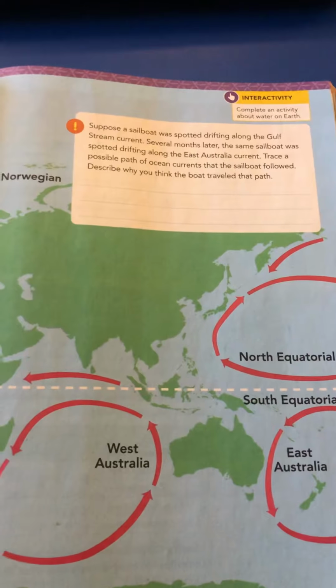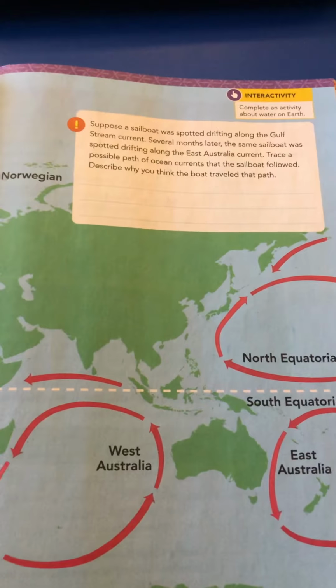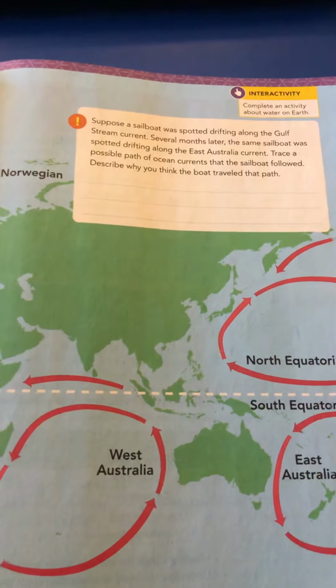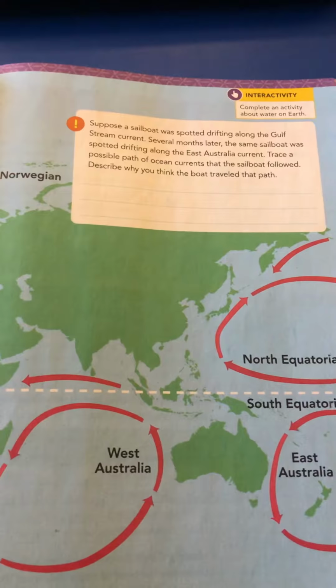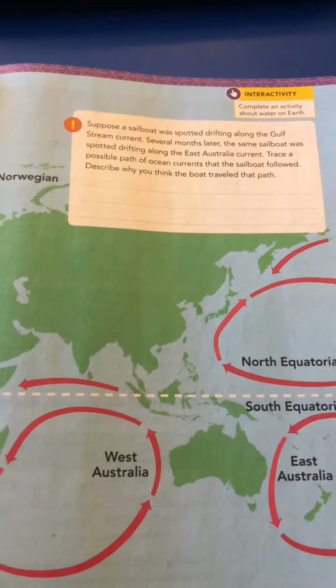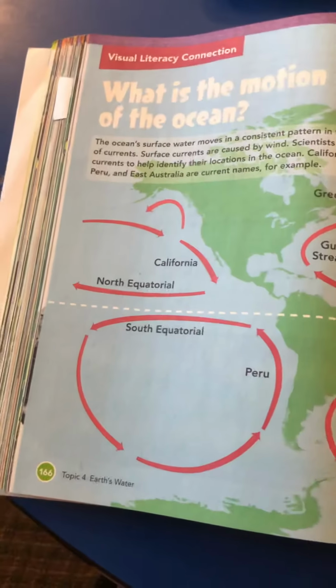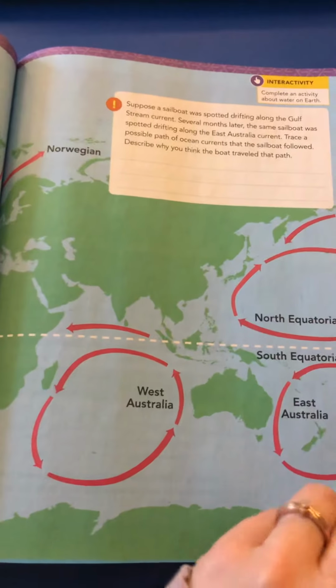Suppose a sailboat was spotted drifting along the Gulf Stream current. Several months later, the same sailboat was spotted drifting along the East Australia current. Trace a possible path of ocean currents that the sailboat followed. Describe why you think the boat traveled that path. So you're going to use these pictures to answer that.